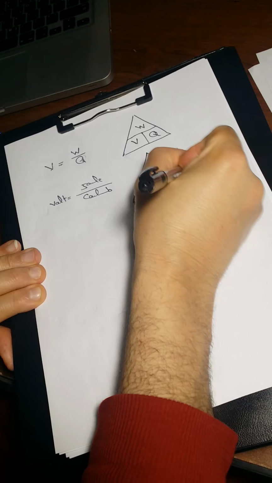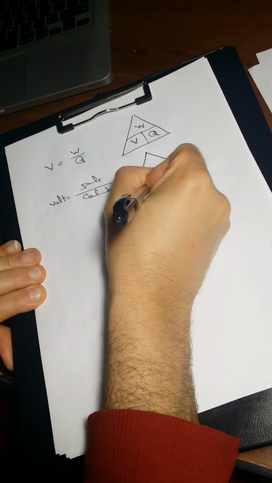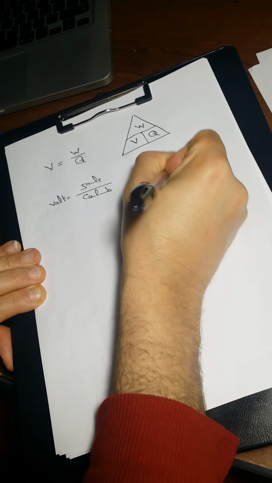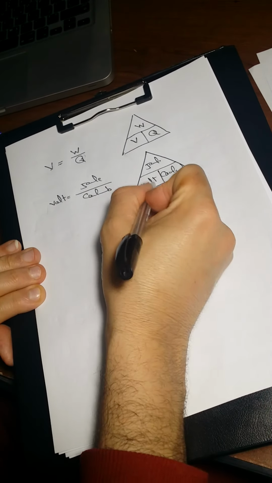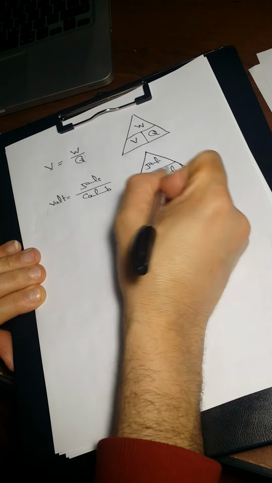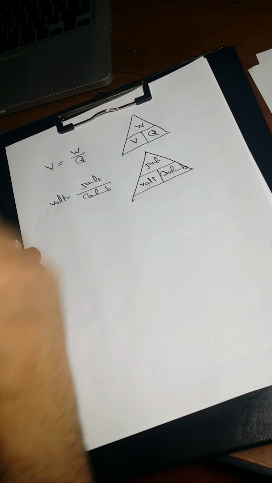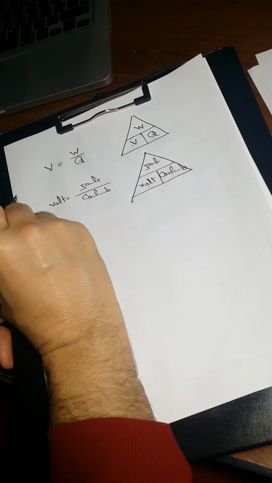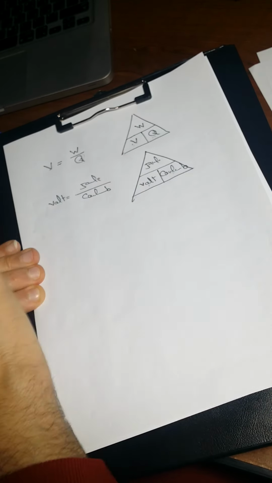So here, volt equals joule over coulomb. Coulomb equals joule over volt. Joule equals volt times coulomb. Here, V equals W over Q. Q equals W over V. W, which is the work, equals V times Q.